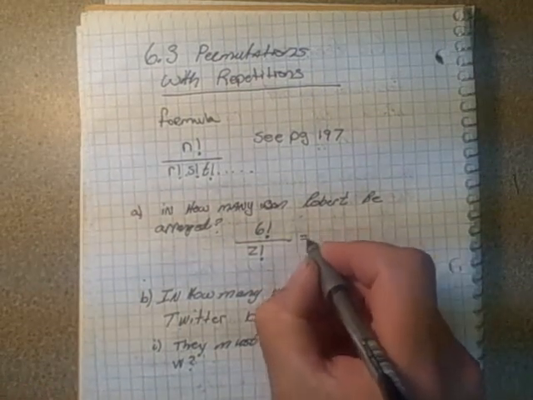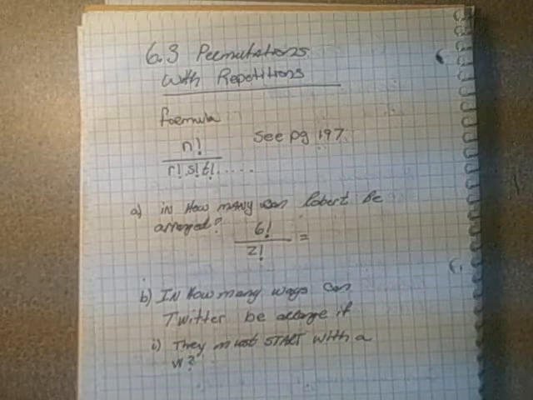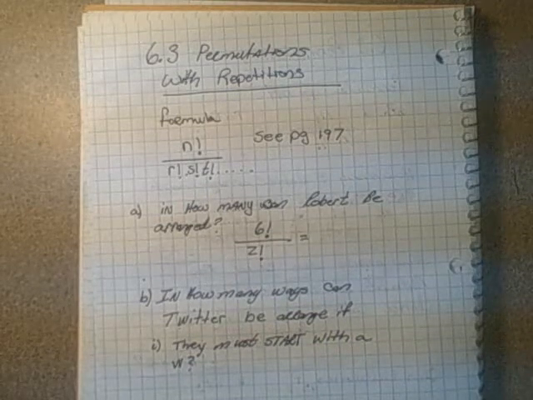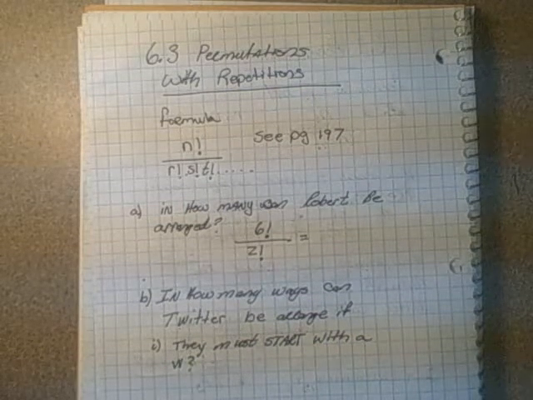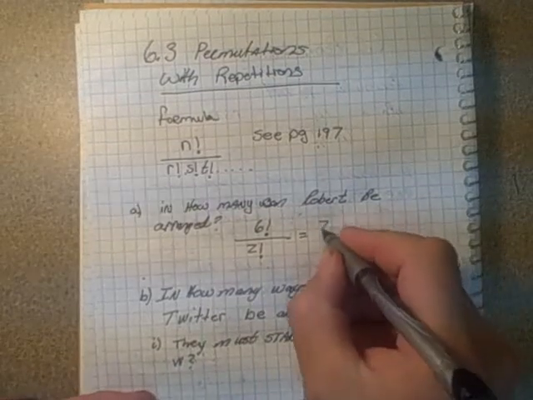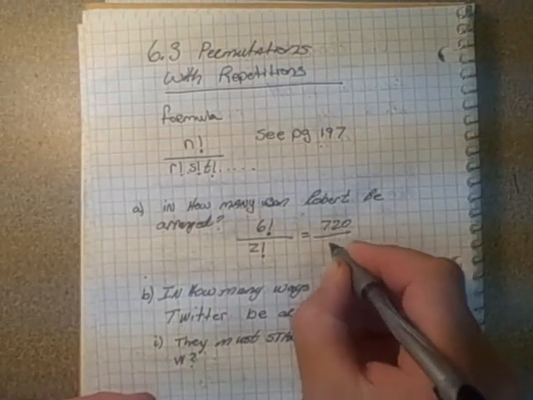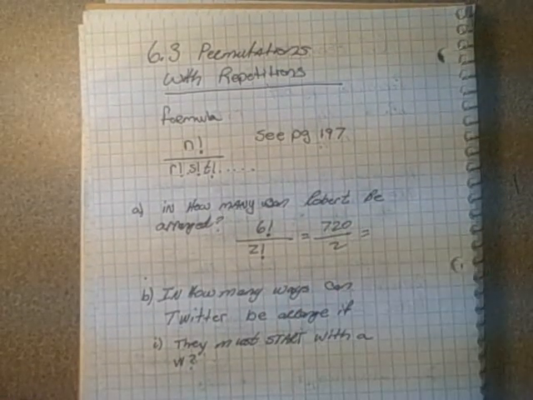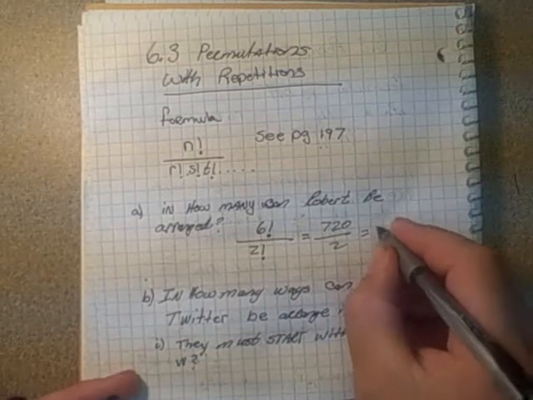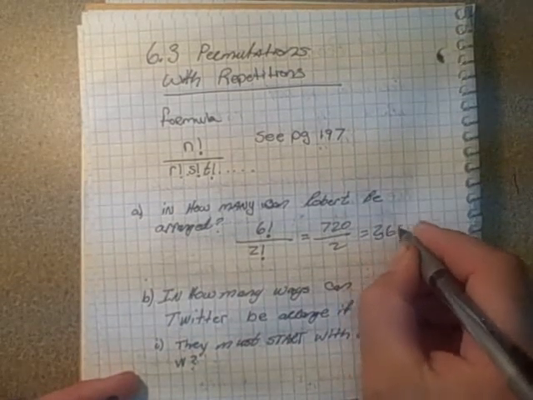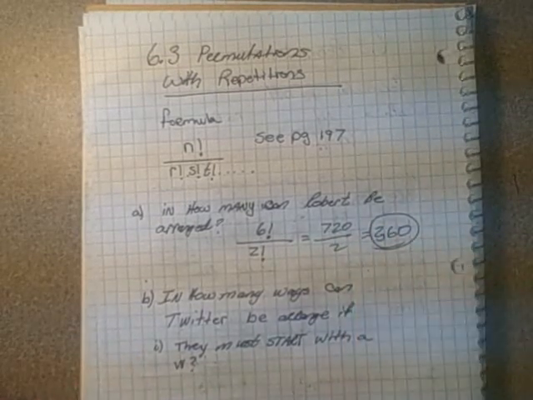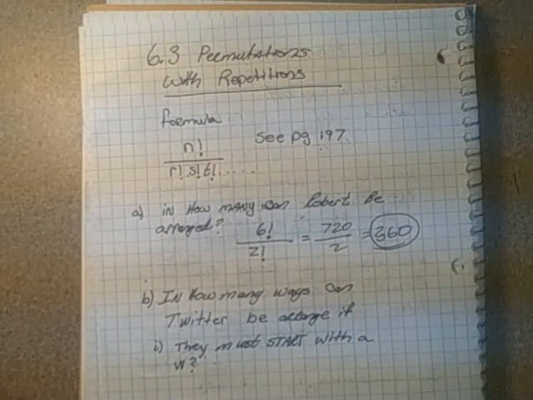So our factorials would be 6 factorial. That's 720 divided by 2, because 2 factorial is 2 times 1. So that would be 360 ways. So that's how you do factorials with repetition.